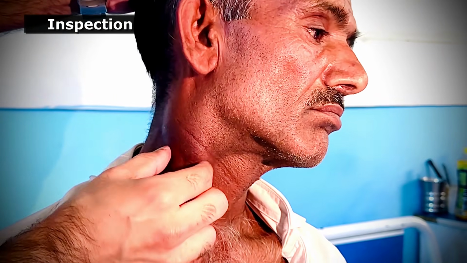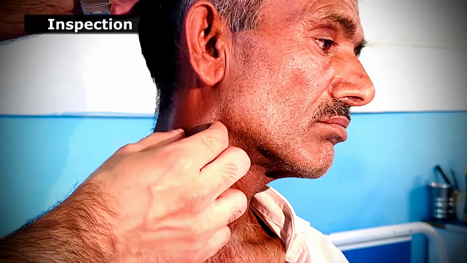It is present over the upper aspect of the sternocleidomastoid muscle.